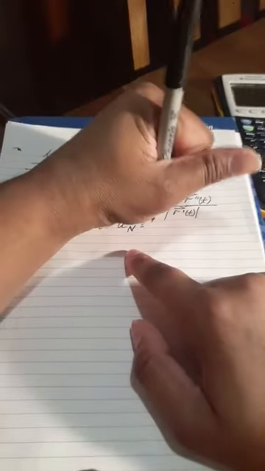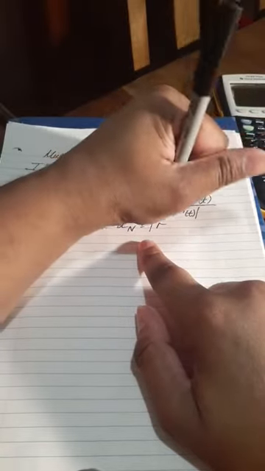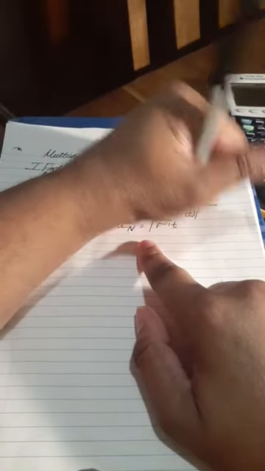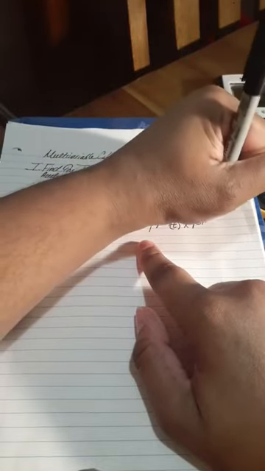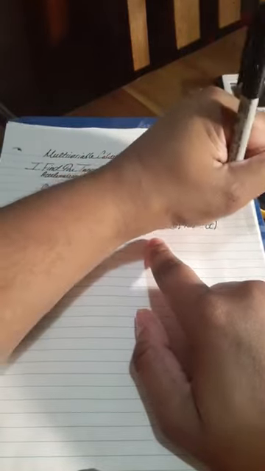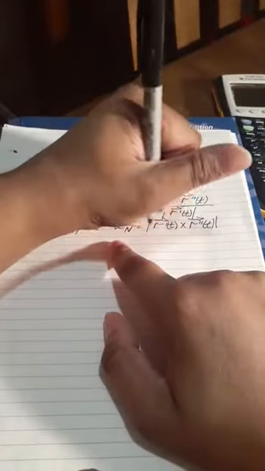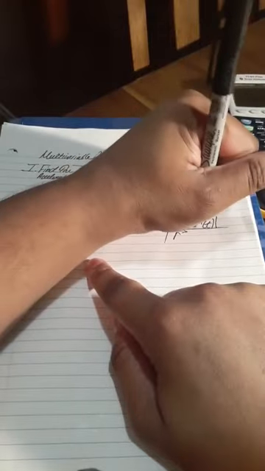So we're going to have the magnitude of the cross product of the first and second derivative, all divided by the magnitude of the first derivative.